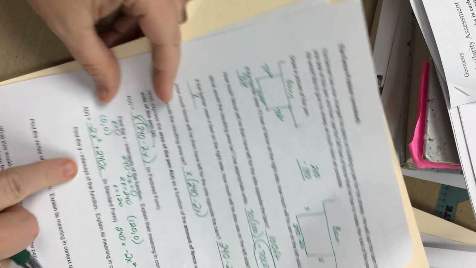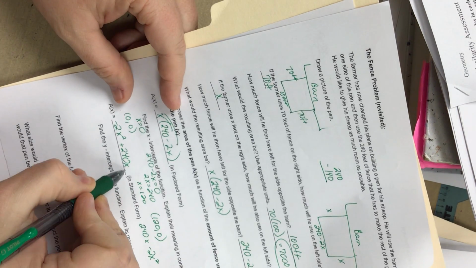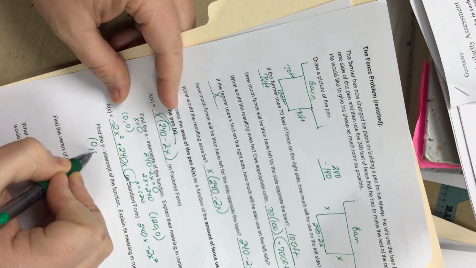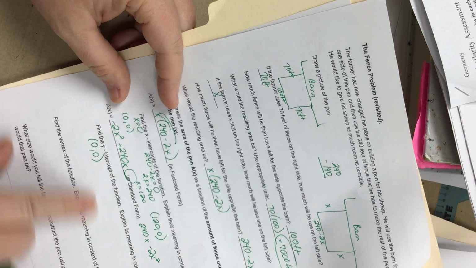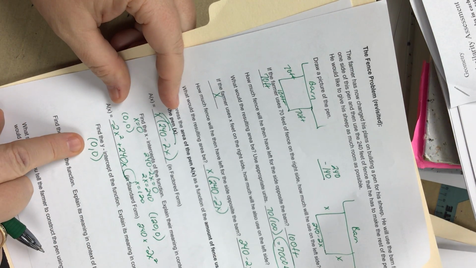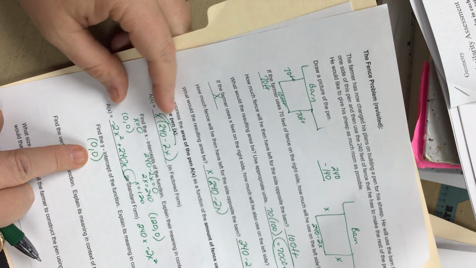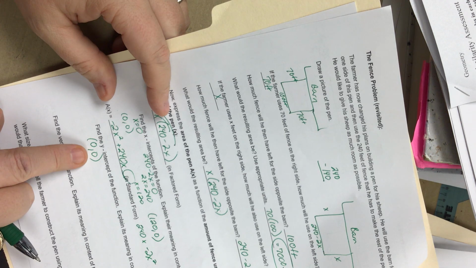So to find the y-intercept, again, remember that's your constant. Since I have no constant out here, it's going to be 0. And again, explain its meaning. If I have 0 feet on the right side of the fence, I have 0 square feet for the area. Because again, if there's no feet, there's no pen.